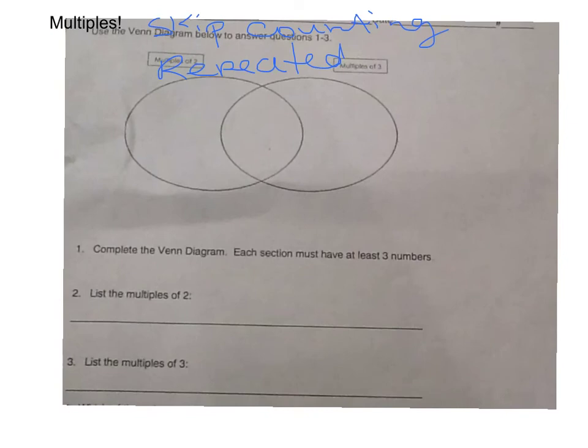So if we listed the multiples of 2, what are we doing? We're skip counting by 2. So let's do it. Start with 2. 2, 4, 6, 8, 10, 12, 14. I'll let you keep going for a while.